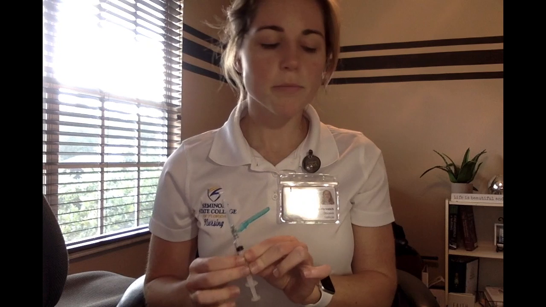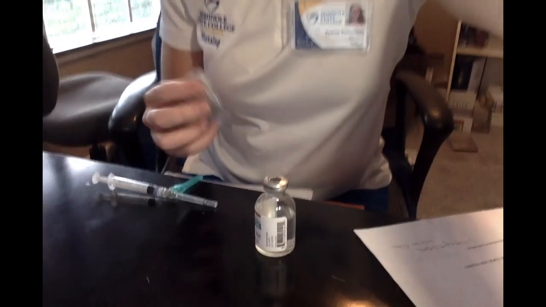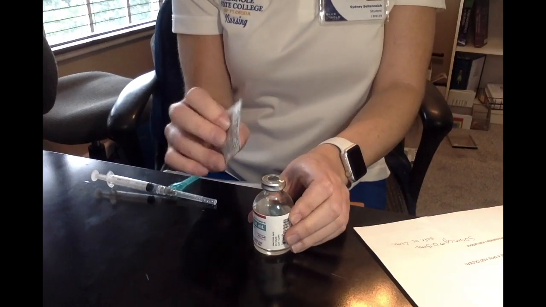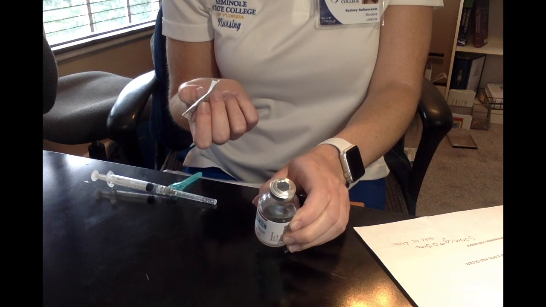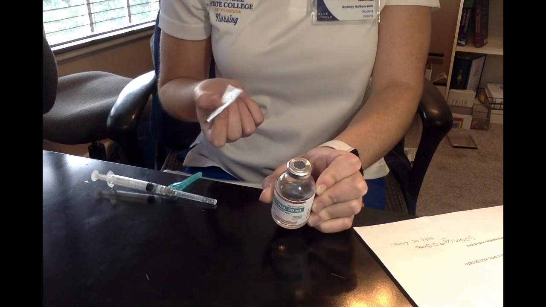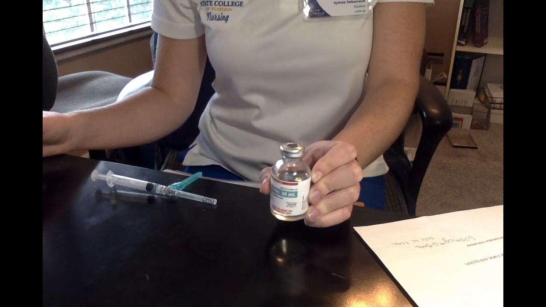Okay, and you want to make sure you're not touching the inside part of the plunger. Okay, so do that. I would alcohol swab first the top of the vial for 30 seconds, after popping off the top, so let that air dry. You want to make sure you get that pretty good so you don't introduce new bacteria into the vial.